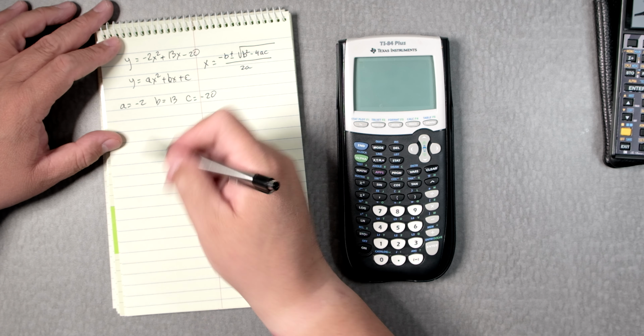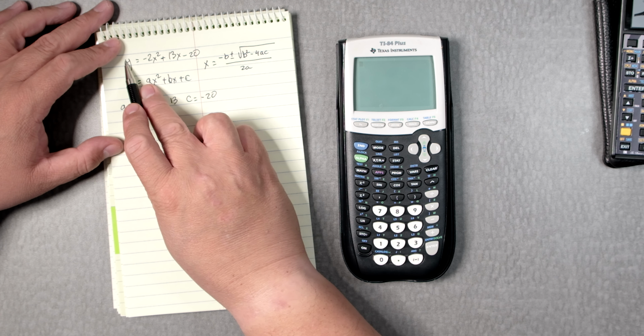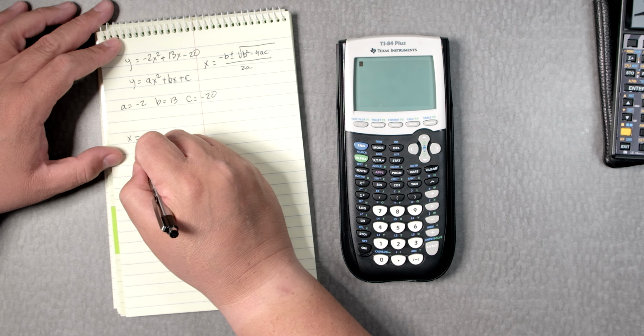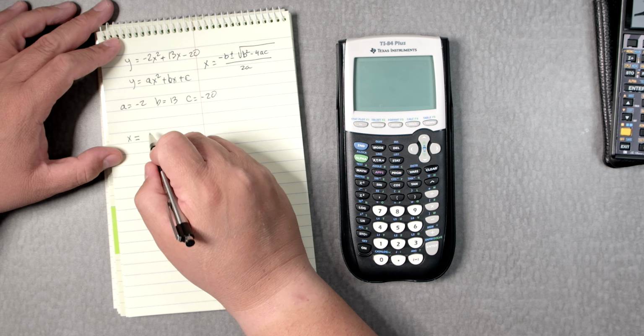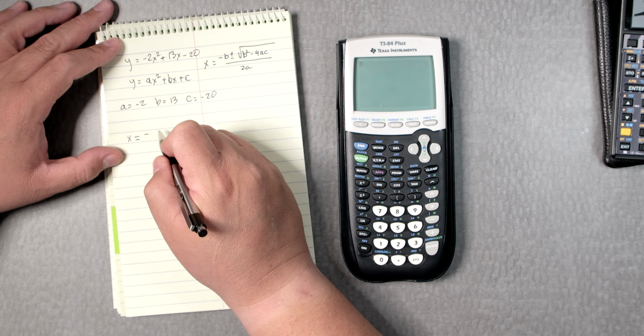All right, now let's pop it into the quadratic formula. If we put a 0 here, we can use this formula, and we get x equals negative b, which is negative, and then the 13. You could put a parenthesis here if you like.